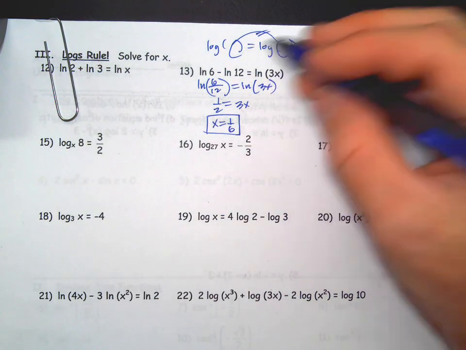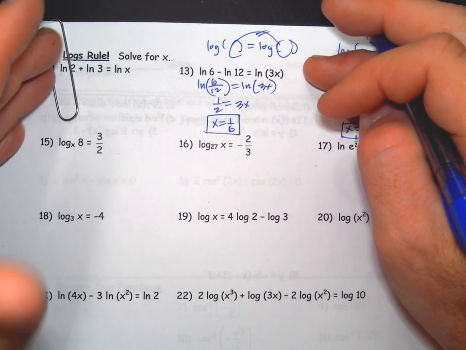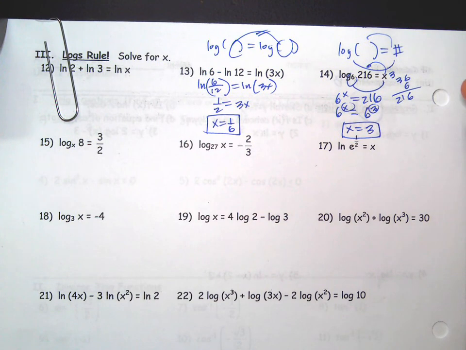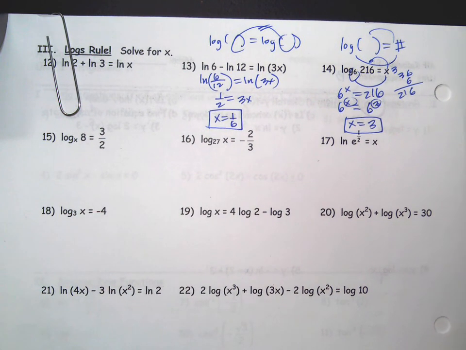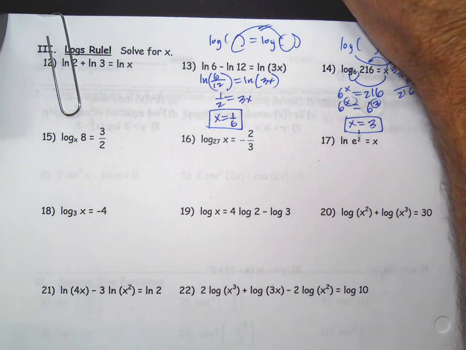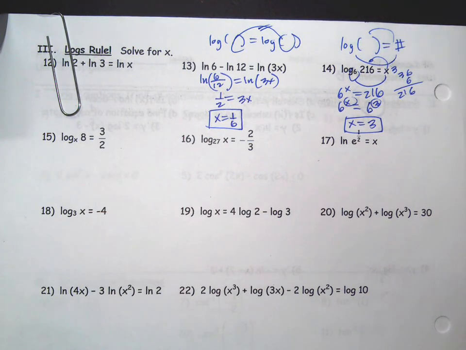So these are the 2 different strategies that you're going to be using on problems 12 to 22. Okay? You are allowed to use a calculator on problems 23, 24, 25, 26. So try both these worksheets, assignment 6A and 6B. One's exponential, one's logs, and check your answers.